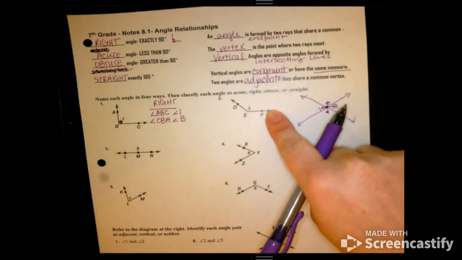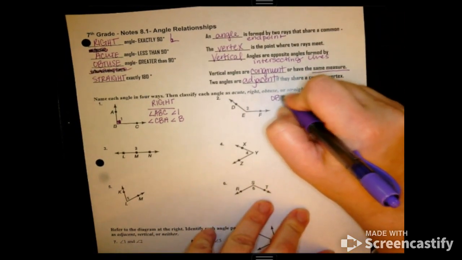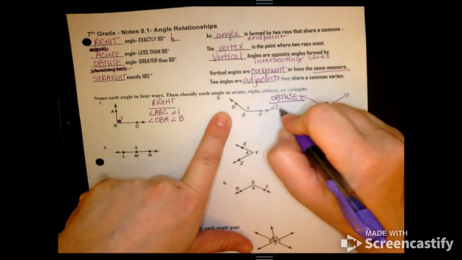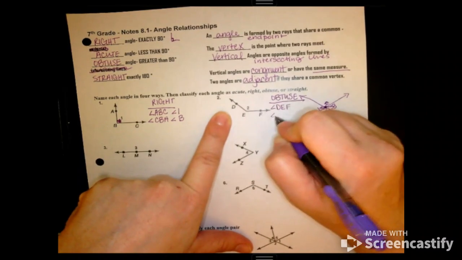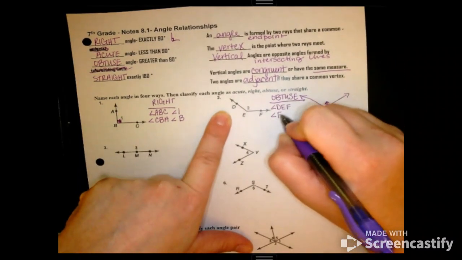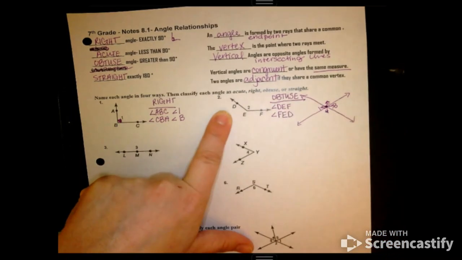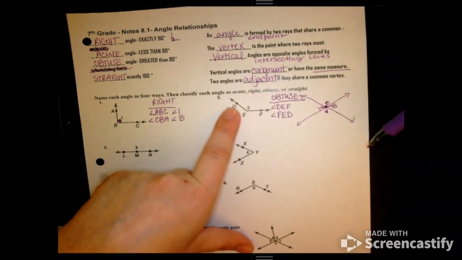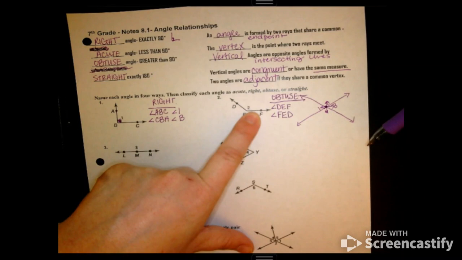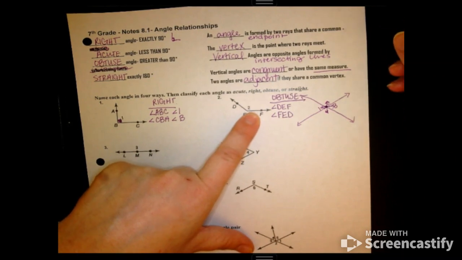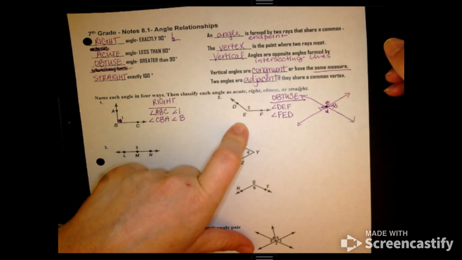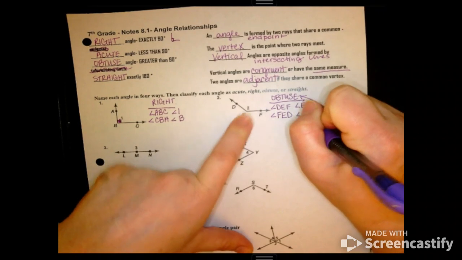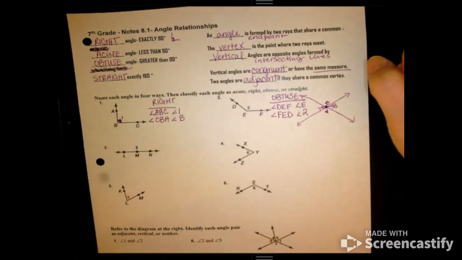What kind of angle is this? Obtuse. It is an obtuse angle. What's one way I could name it? DEF. What's another way? FED. I'm just labeling up here to draw attention to it, but you do it exactly like it is. You don't have to label. All right, what else? Look at how we did number 1. E. What else? 1 or 2. 2.